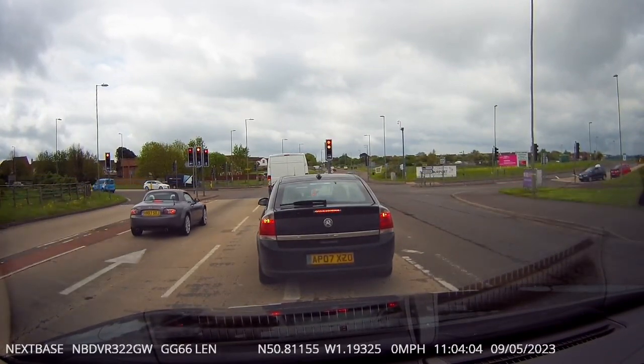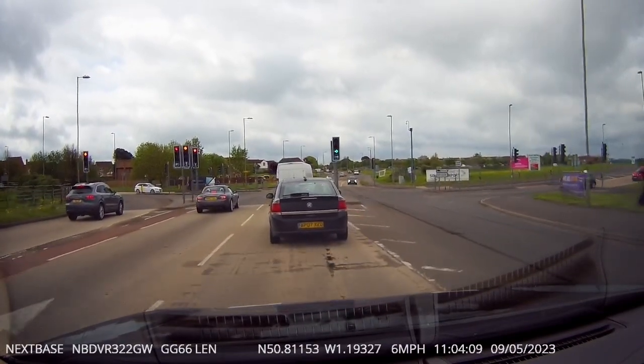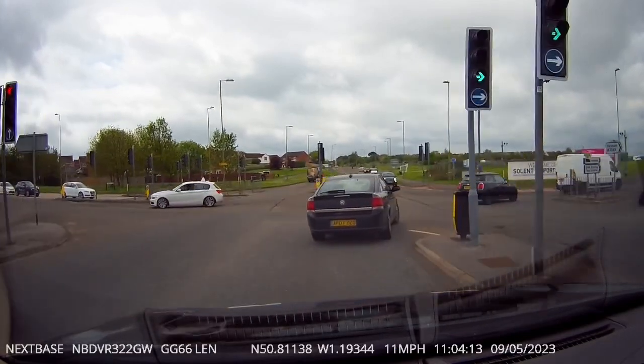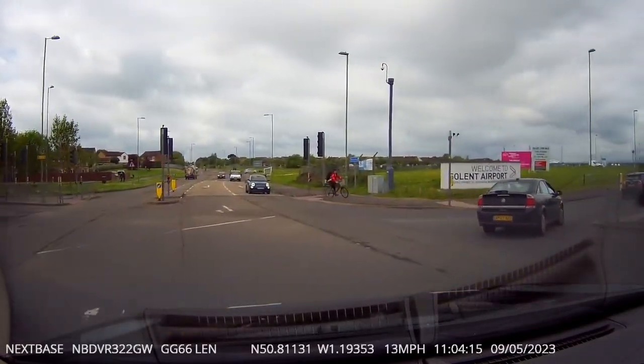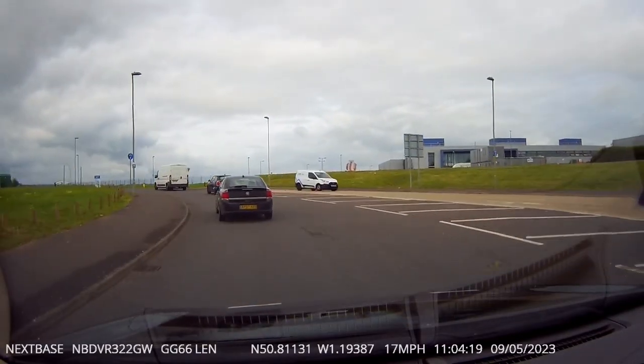There we go, ours have gone green, and now the road ahead one has gone red because the road opposite, where the other learner car, the white car is, they've also got a green light. So it's just allowing the right turn traffic to deal with the junction alone.